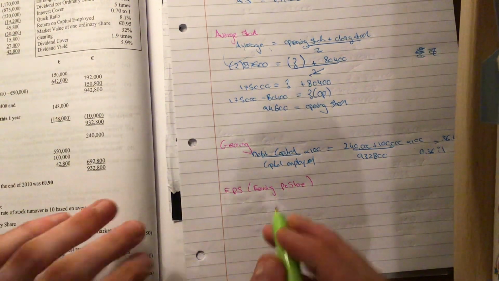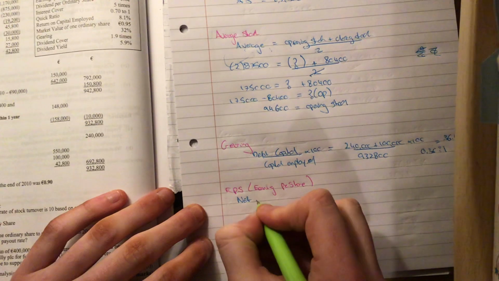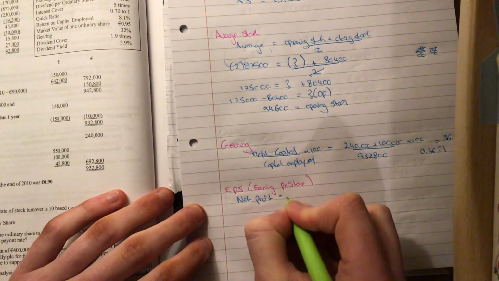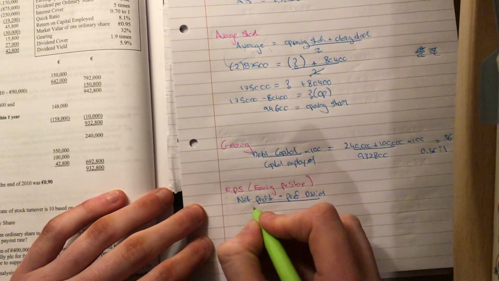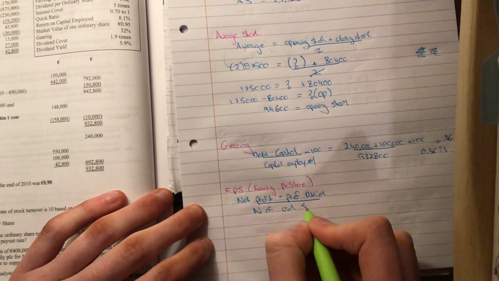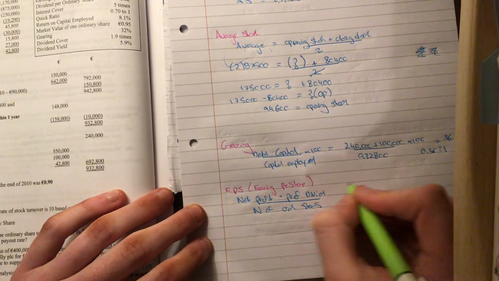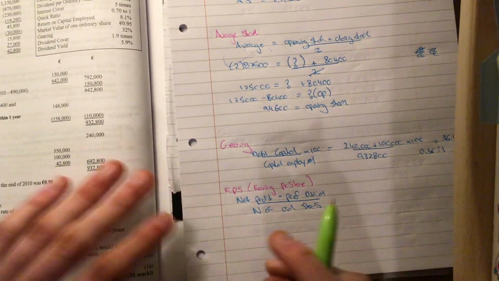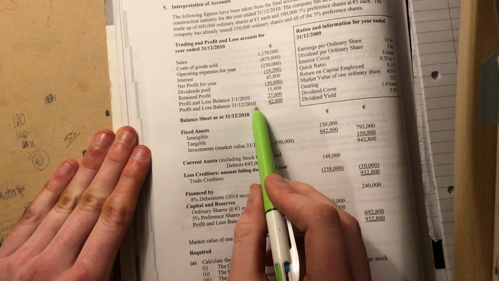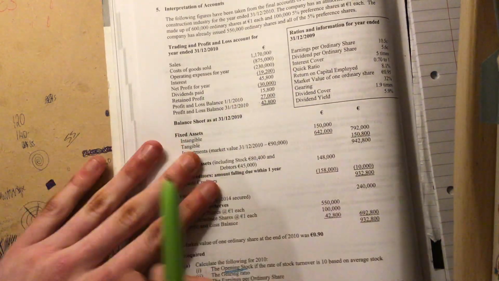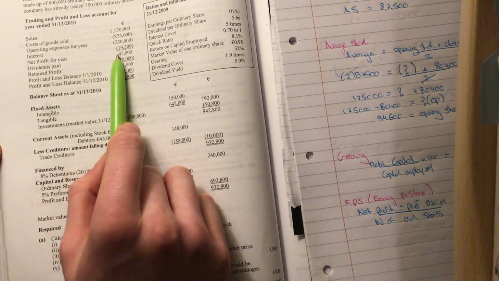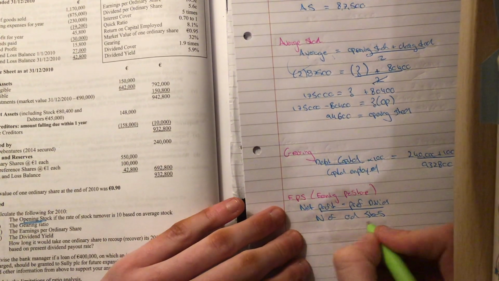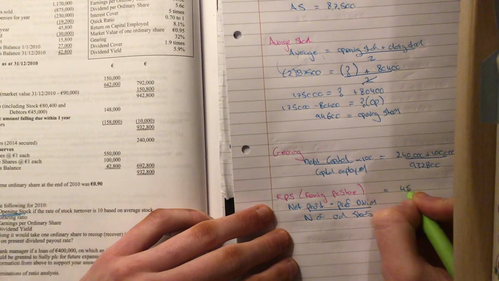So it's net profit minus preference dividend, all over number of ordinary shares. We don't need to multiply this by 100. Net profit minus preference dividend. Where's our net profit? In this instance, our net profit is going to be 45,800 euros. What's my preference dividend?